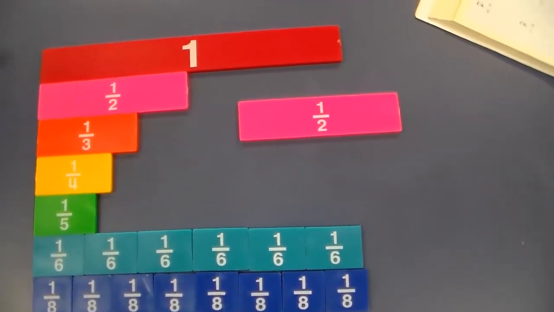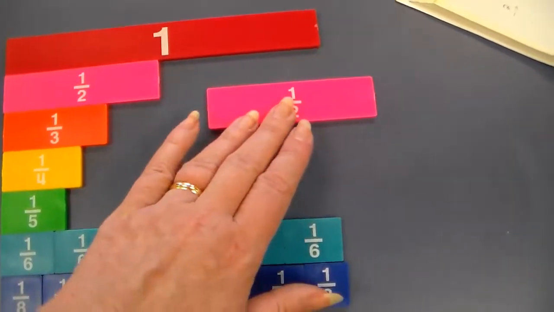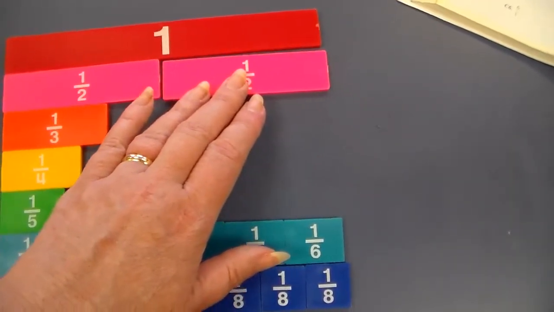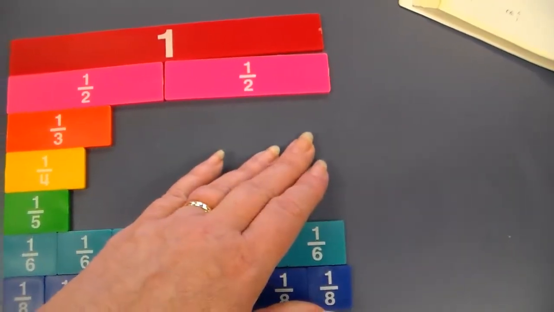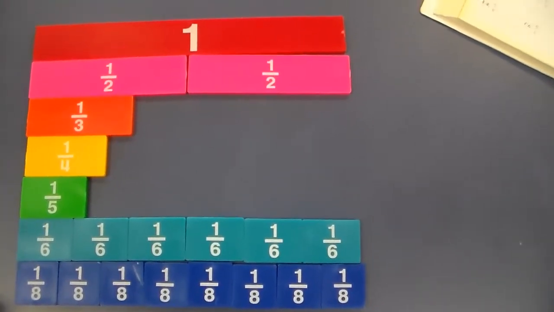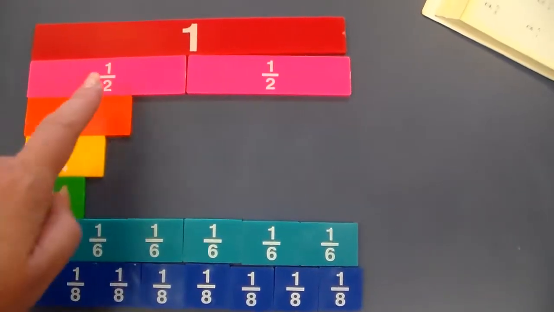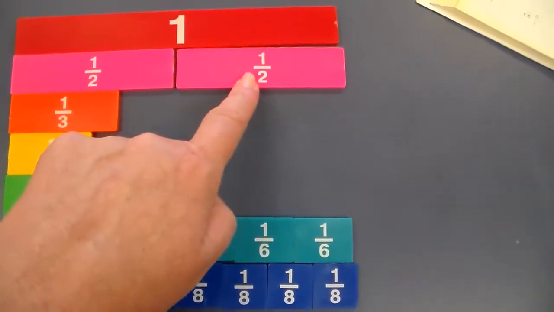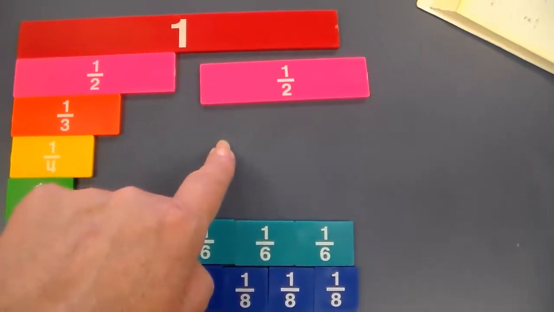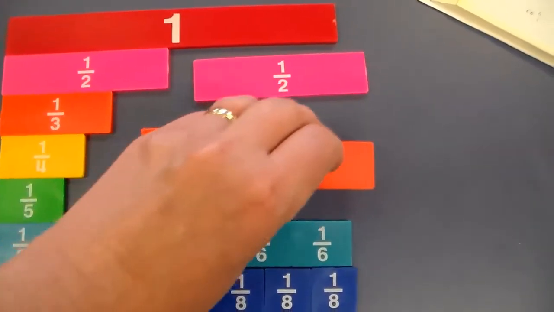Essentially what we're saying is we can take one whole and we can break it into 2 pieces, and it's still the same size as the whole, or 3 pieces or 4 pieces, or on and on and on, it doesn't matter. What they want you to see is that when I break something into 2 pieces, these pieces are bigger than if I were to break something into 3 pieces.